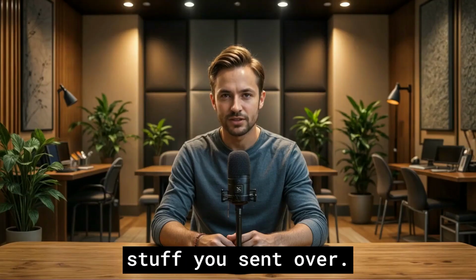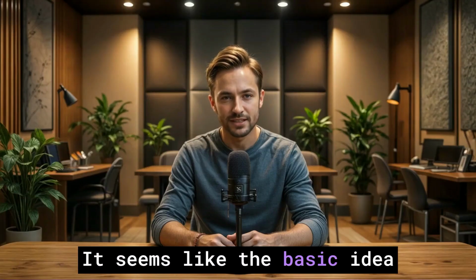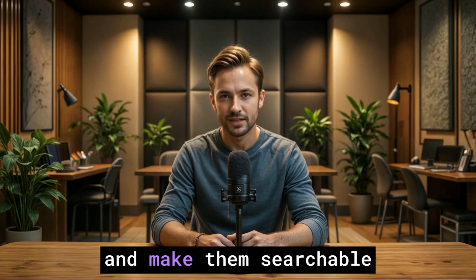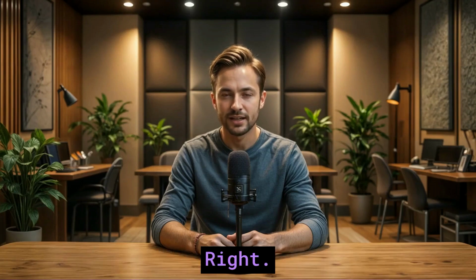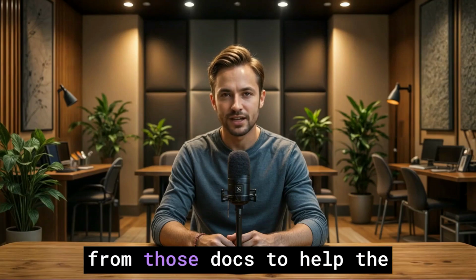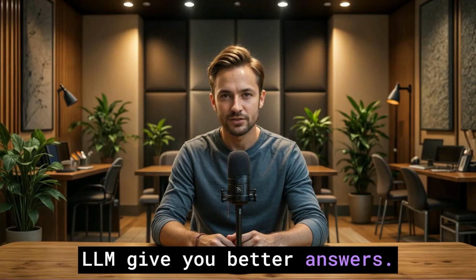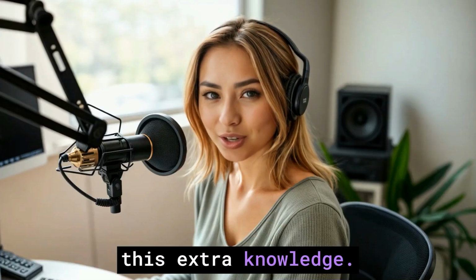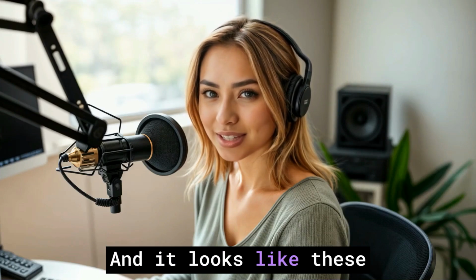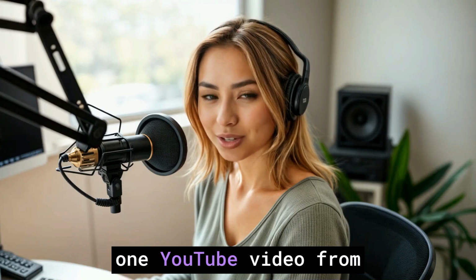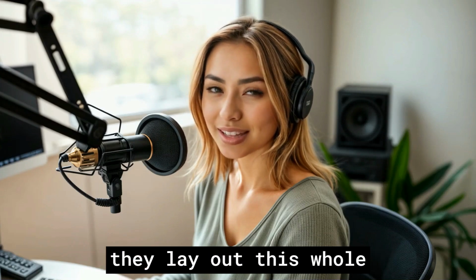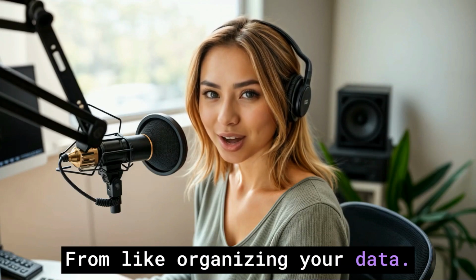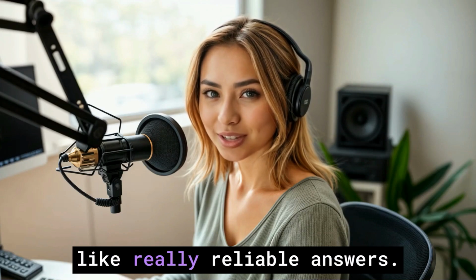Well, based on all the stuff you sent over, it seems like the basic idea is to take all your own documents and make them searchable in this really smart way. Right. And then use the relevant parts from those docs to help the LLM give you better answers. Okay, so it's kind of like combining the LLM's smarts with all this extra knowledge. Exactly. And it looks like these sources, especially that one YouTube video from that LangChain engineer, lay out this whole roadmap for RAG, from organizing your data all the way to getting really reliable answers.